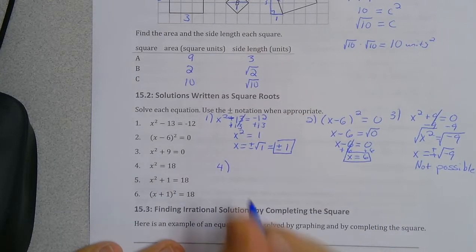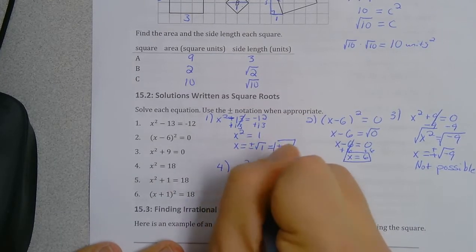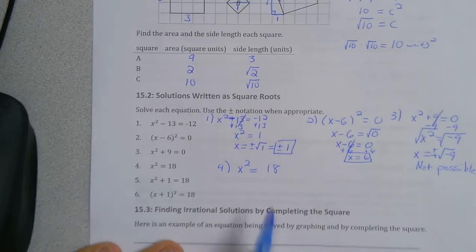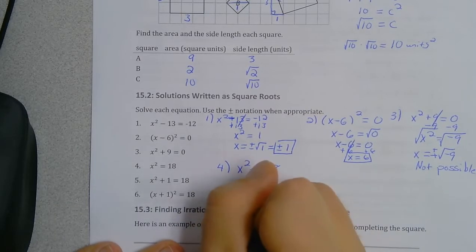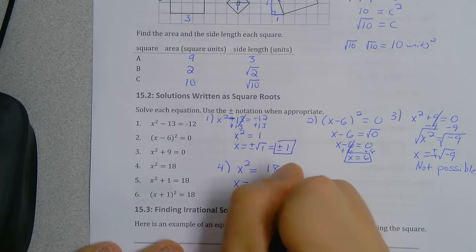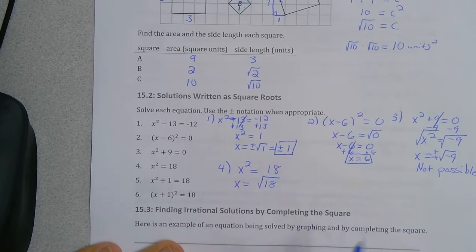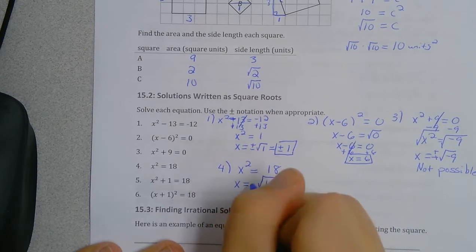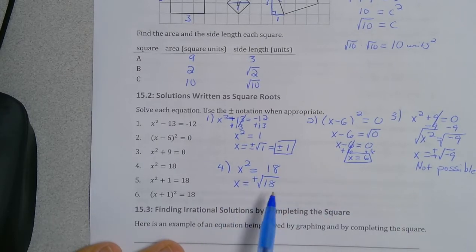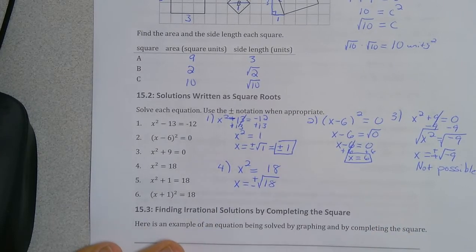Looking at number 4, if you have x squared equals 18, we're going to take the square root of both sides. So x equals the square root of 18. And remember, we would have the plus or minus possibility because it could be the positive square root of 18 or the negative square root of 18. And then we will leave that like this.